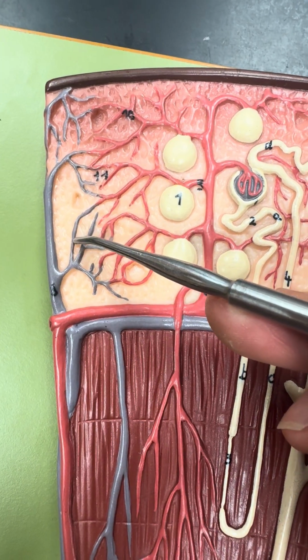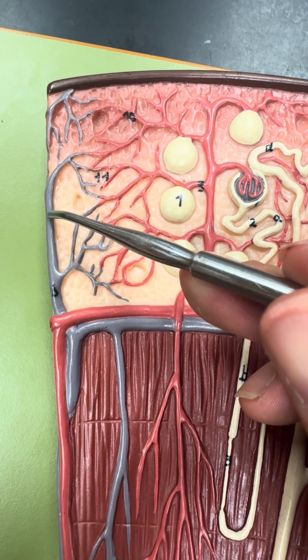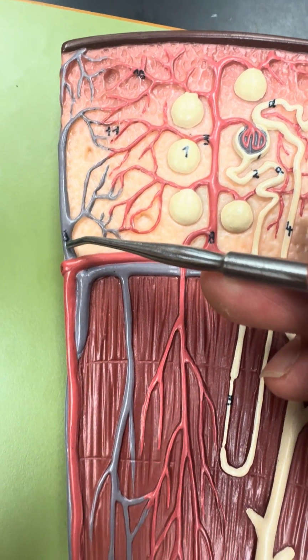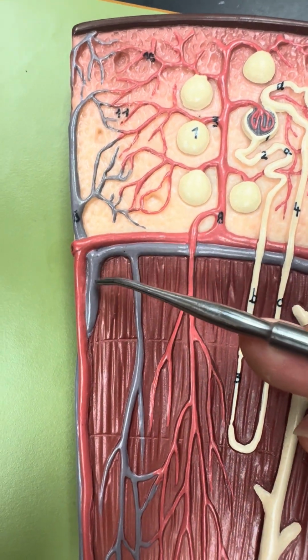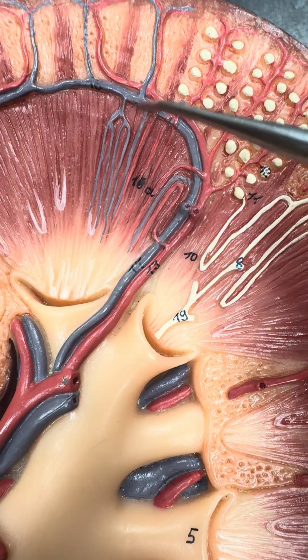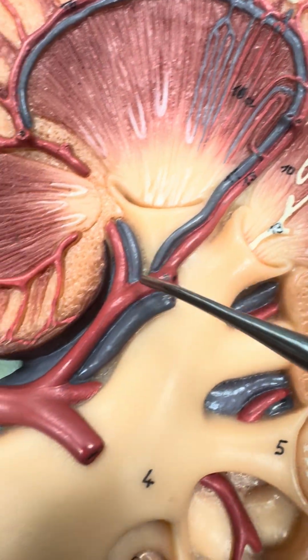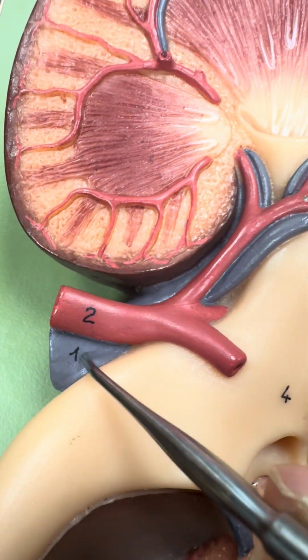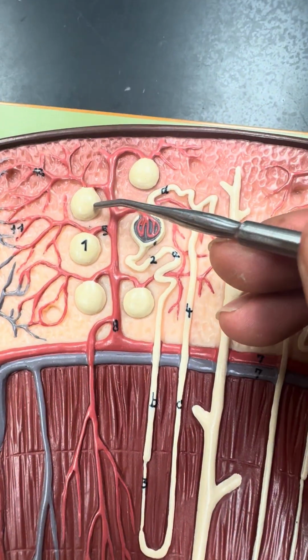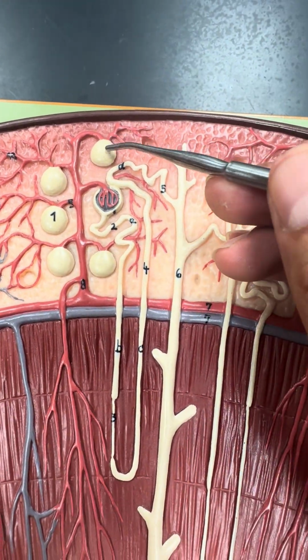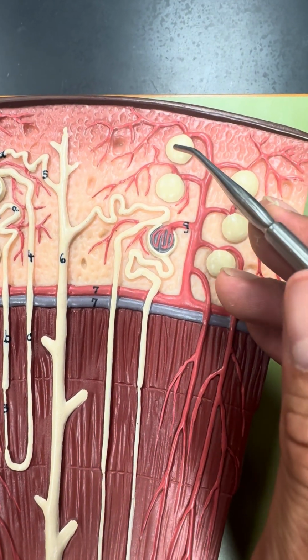And then those peritubular capillaries drain into venules, then into a cortical radiate vein, arcuate vein, interlobar vein, and then finally into the renal vein, number 1. So again, as we talked about, these structures here, number 1, these balls are called renal corpuscles.